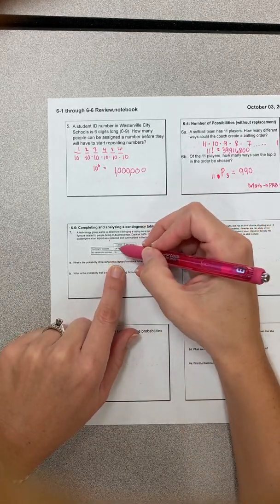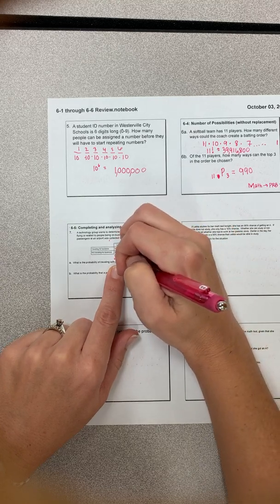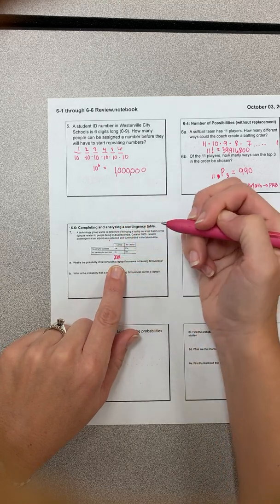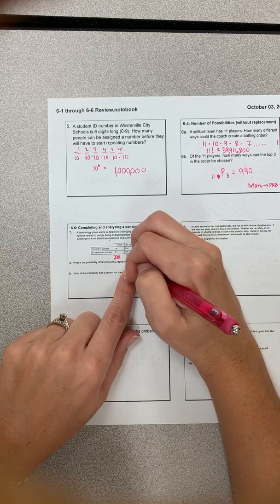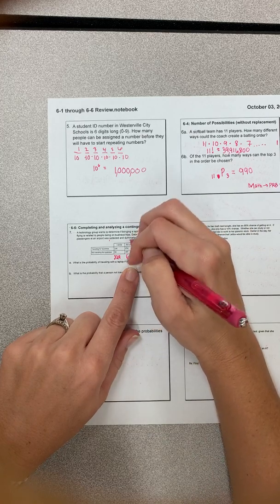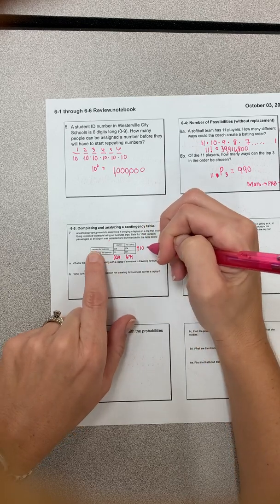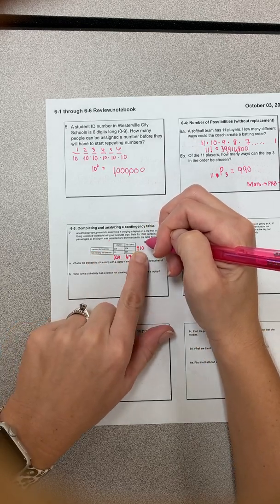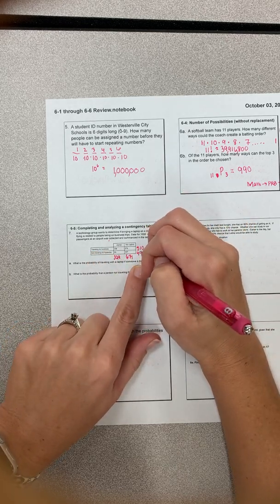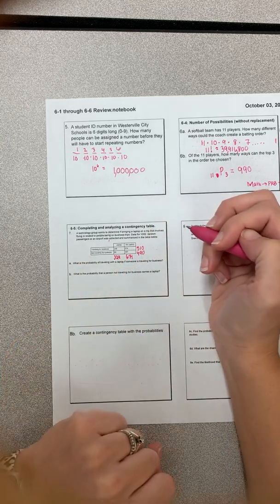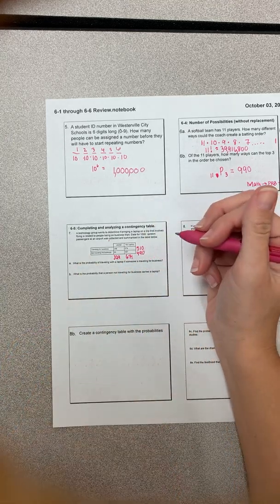So we need to add those together to get 329. That's the total for the laptops. And this is 671. That's the total for no laptops. And then 510, that's the total for traveling for business. And 490, that's the total for not traveling for business, and you should get a total of 1,000.